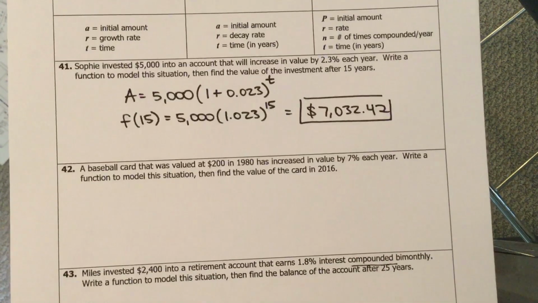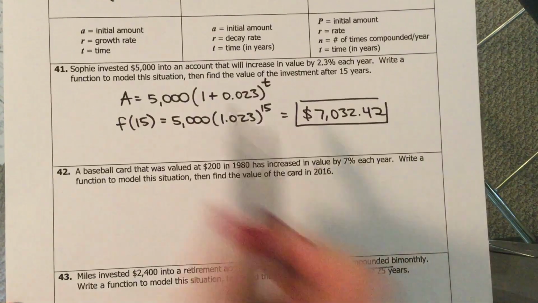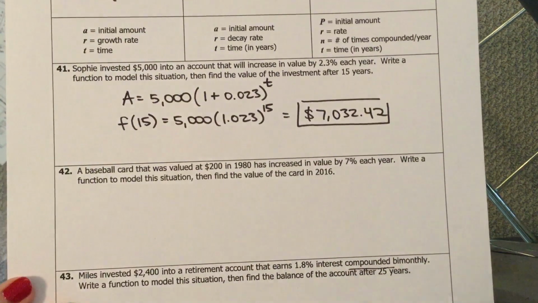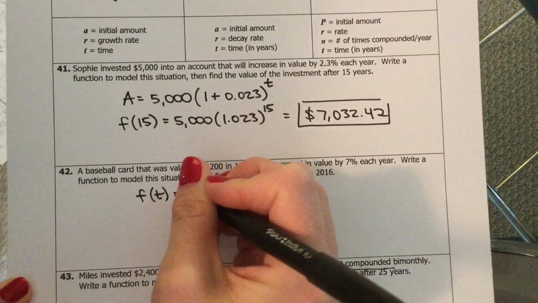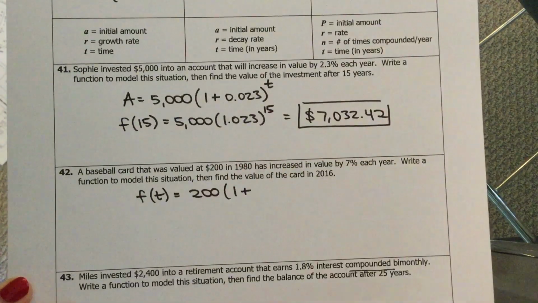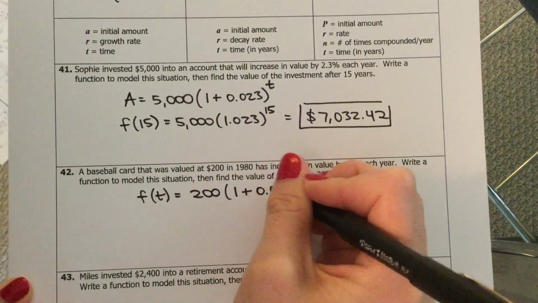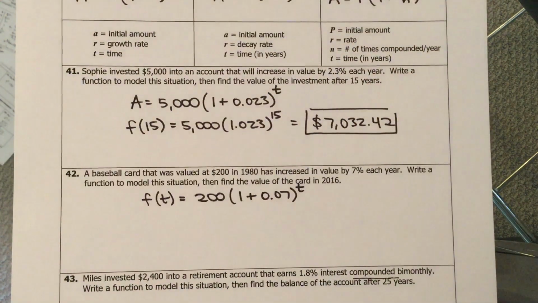Okay, number 42, you've got a baseball card valued at $200, has increased in value. That's going to be exponential growth. So write a function. So this time I'm going to write function notation. So it started at $200. It increased by 7%, so that would be 0.07 goes in for r. And then when you're writing a function, you just leave the t there.